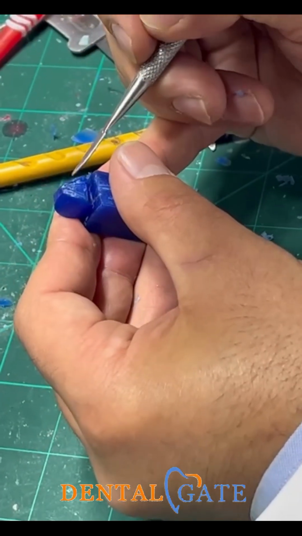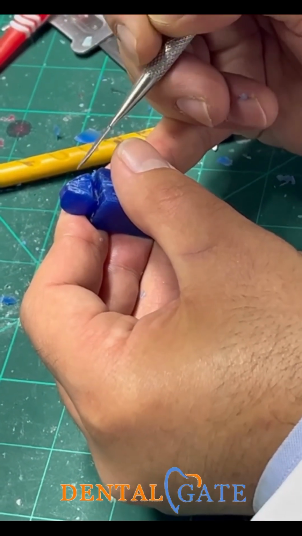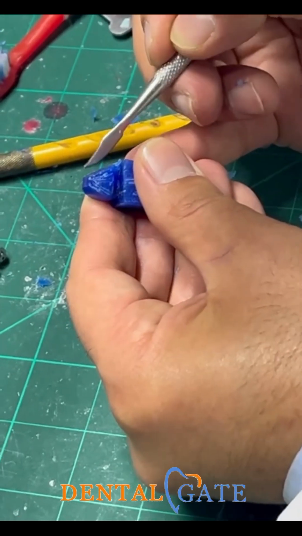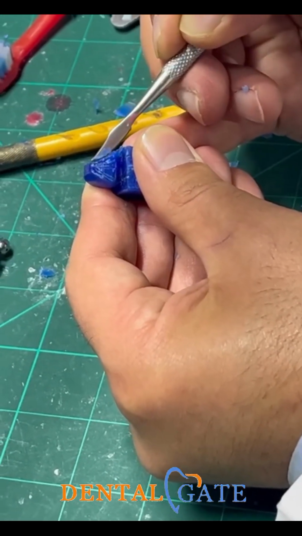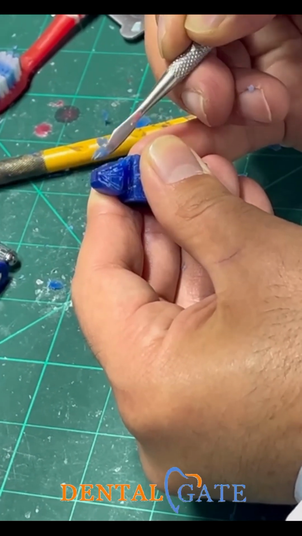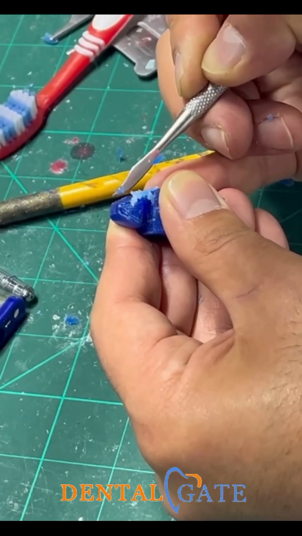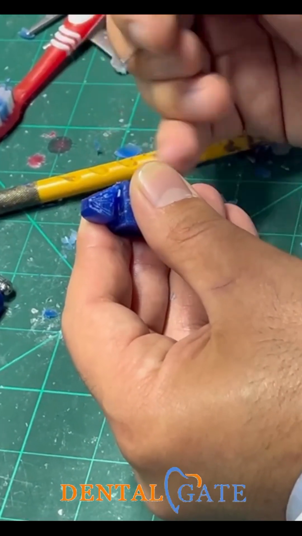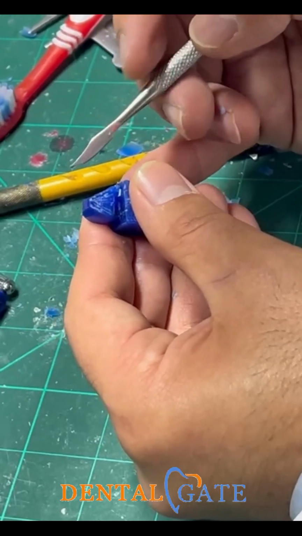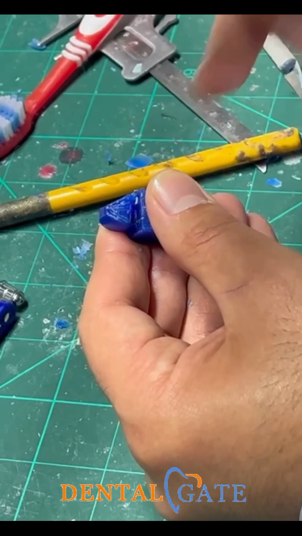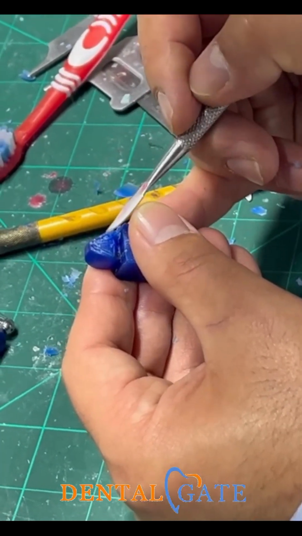Please don't exceed this line. When I remove here, you can make it concave to start with the fossa. You can make it, but leave it for now. Please maintain or preserve this line.